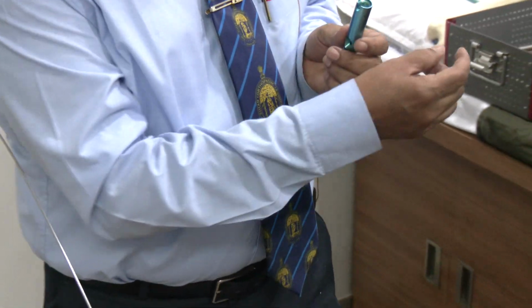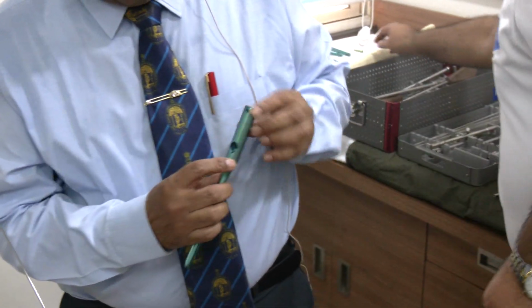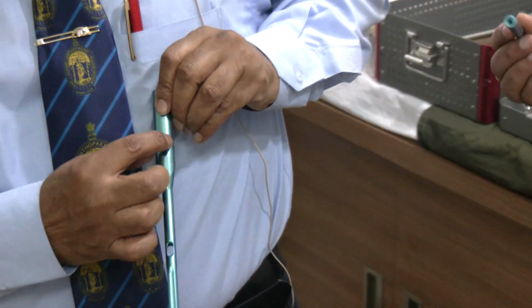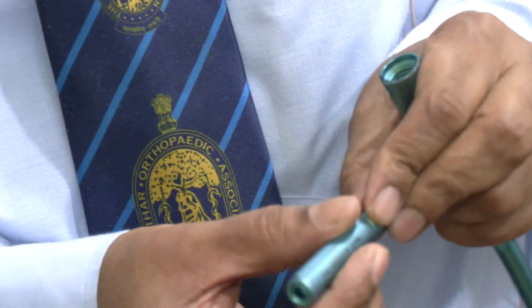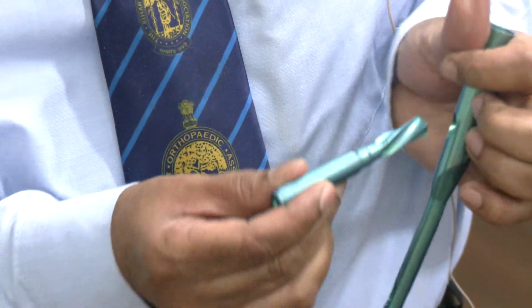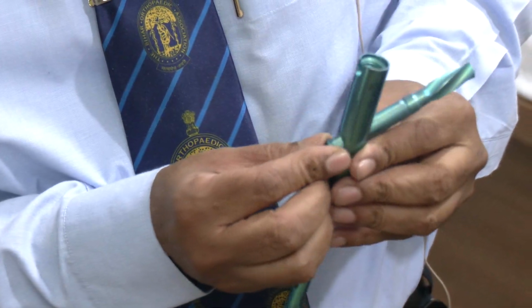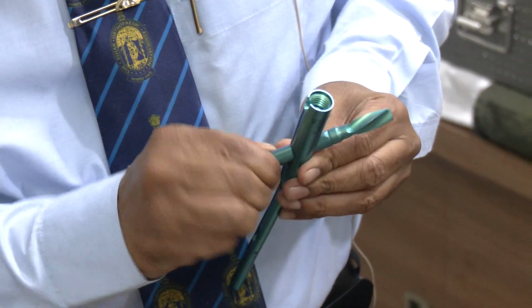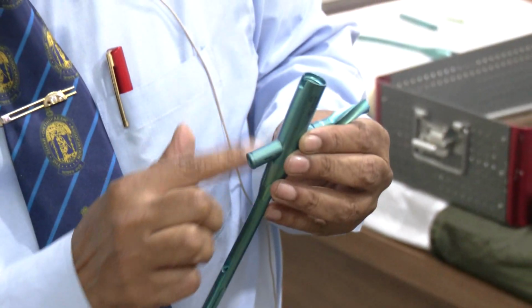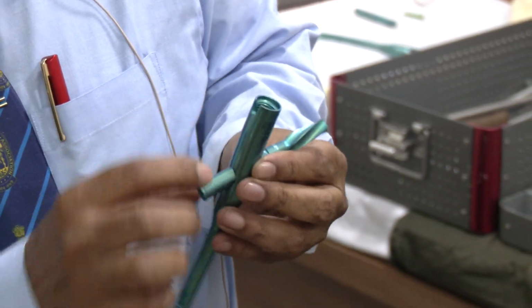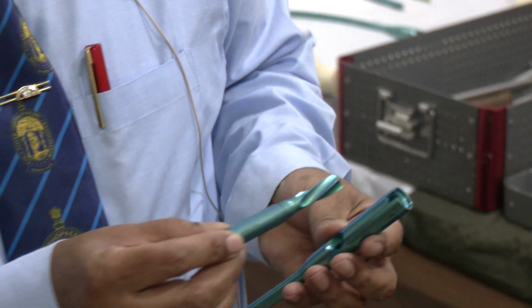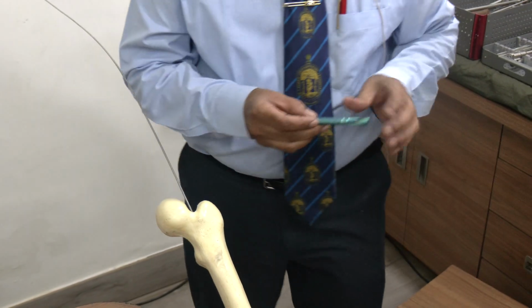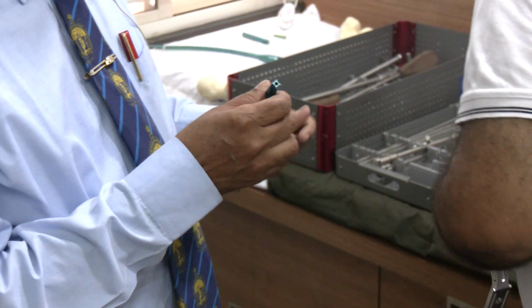So the helical blade, if you look at the hole, you can see this is not round. So this helical blade also has a sort of rotation which will not happen. It is vertically larger in diameter than horizontally. So that is the advantage of this instrument. And the helical blade part I will show right now, the screwdriver, how to open up.